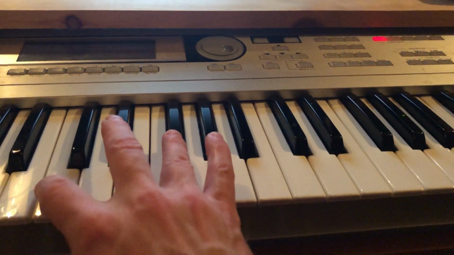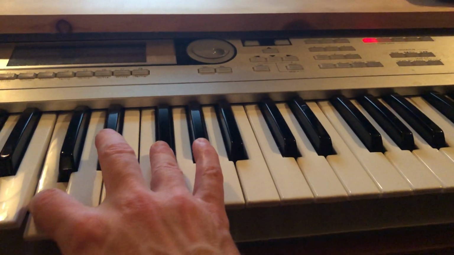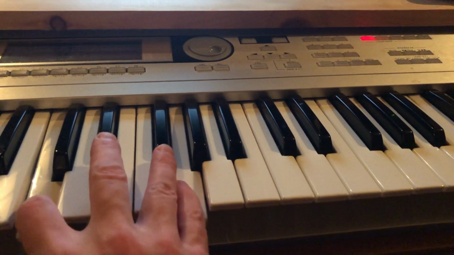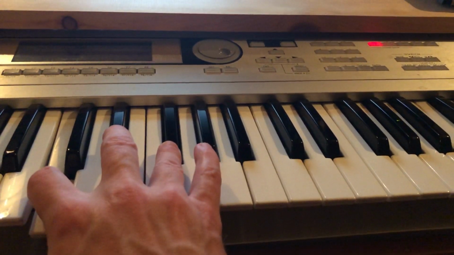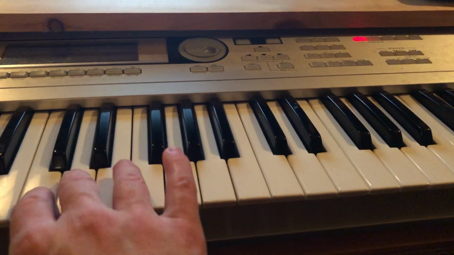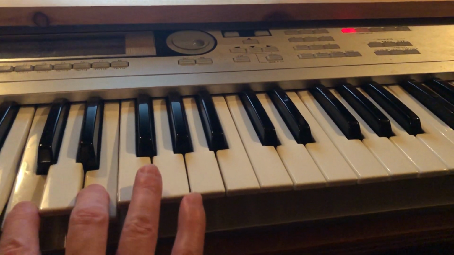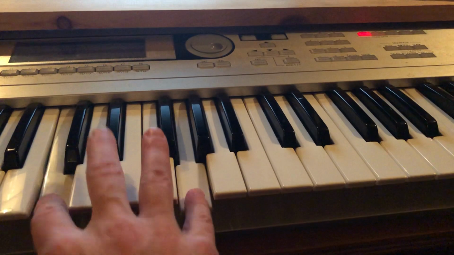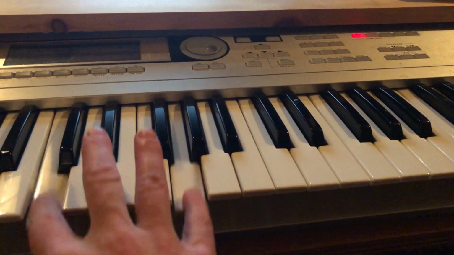This is a sharp 4. But a sharp 4 could also be called a flat 5. So if we were on a 5 and we went down, it would be a flat 5. But it's a sharp 4. So we have minor second, second, minor third, major third, fourth, sharp 4. Okay? That's a perfect fifth.